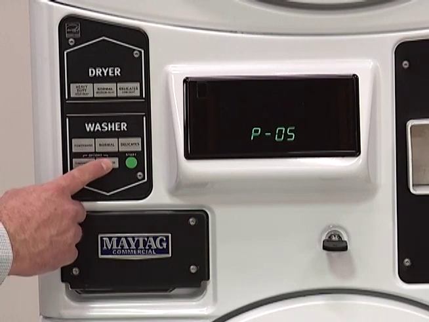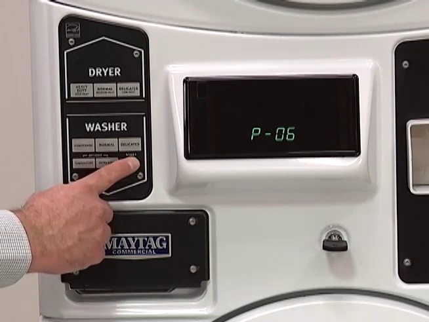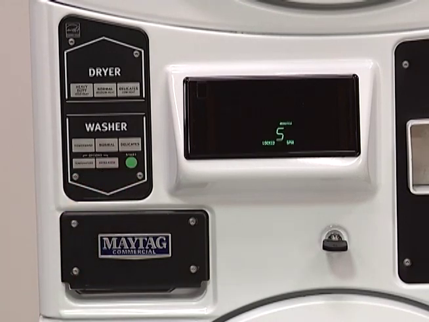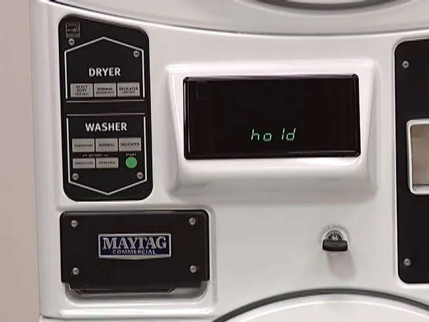Press Extra Rinse to advance to P06, Drain and Spin Test. Press Start to activate this test. The washer will run the drain pump and cycle through a series of spin speeds up to the maximum spin speed programmed into the control. To exit the drain and spin test, press the Delegates button.